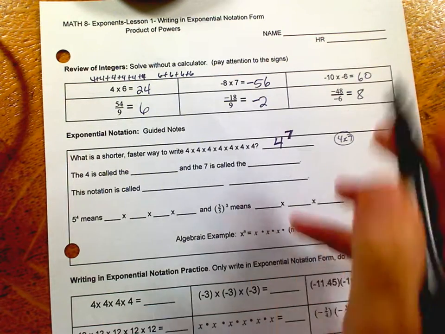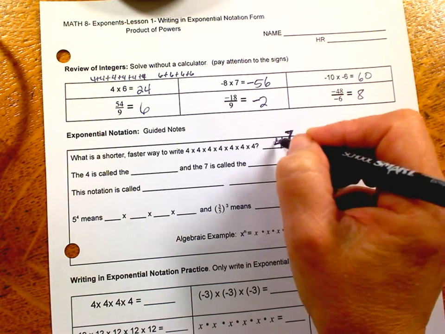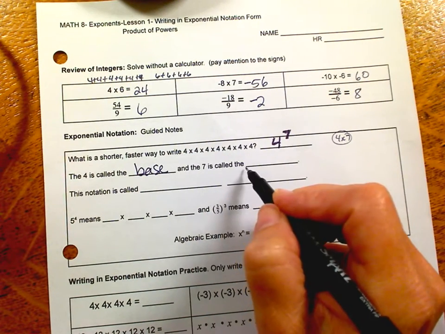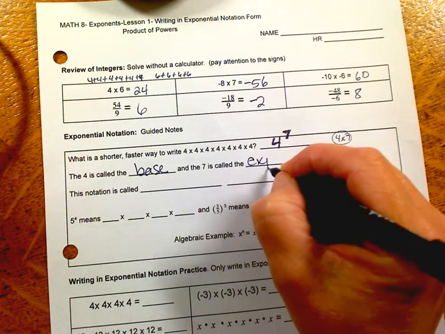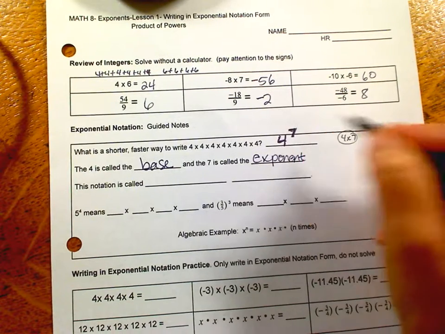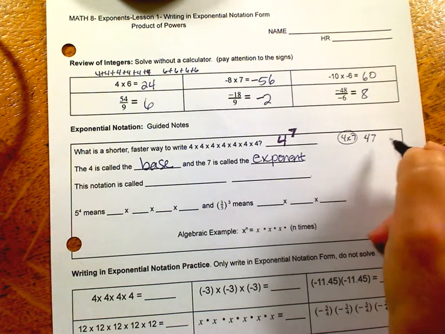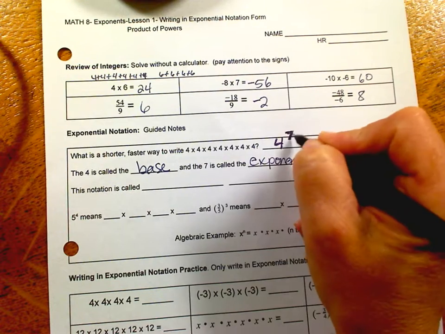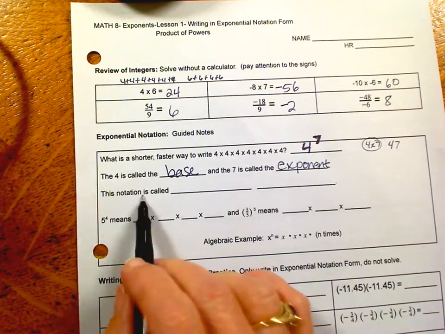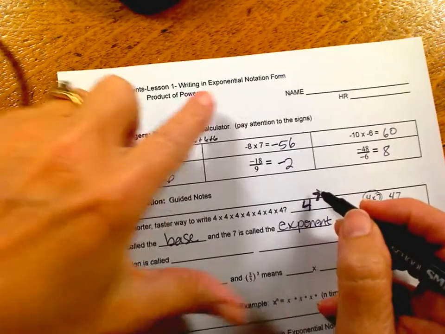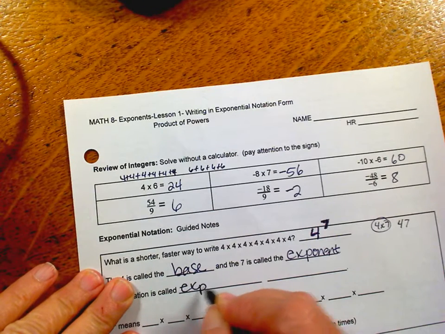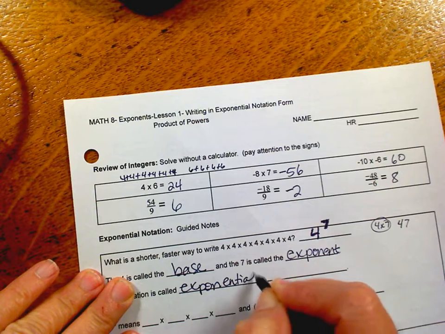That method is repeated addition. This is repeated multiplication. When you have this little number up here, your 4 is called the base, and the 7 begins with an E. Hope you're thinking about it. It's called the exponent. Write it raised up small, and don't write it like 47, because it looks like 47. Get good about knowing that's an exponent. When it's written in this notation, it's called exponential notation.